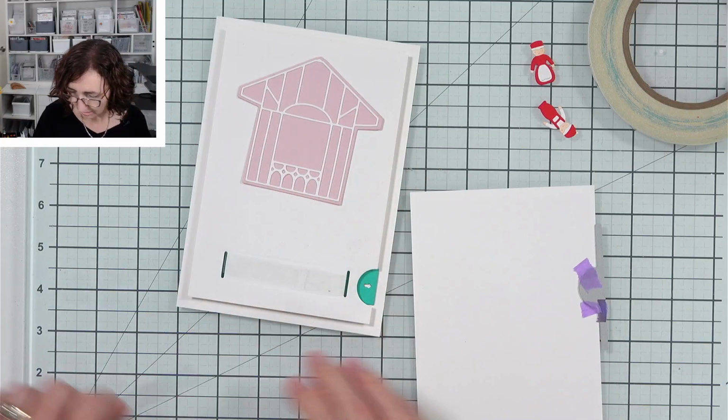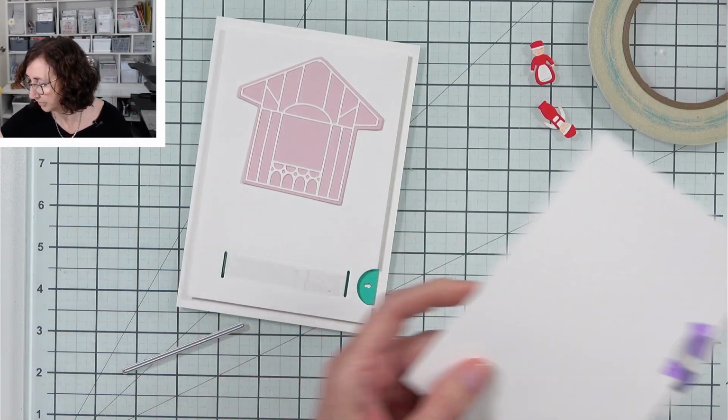And I might take that through the die cutting machine first.